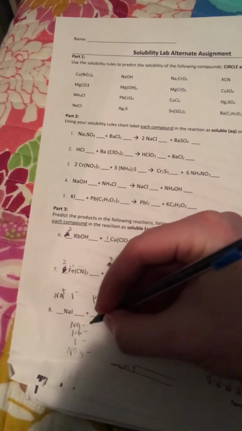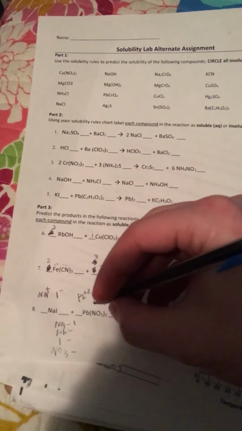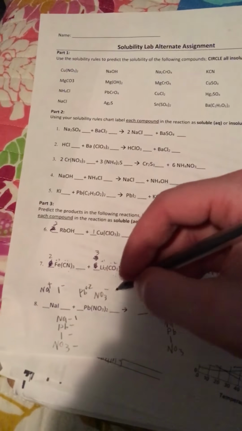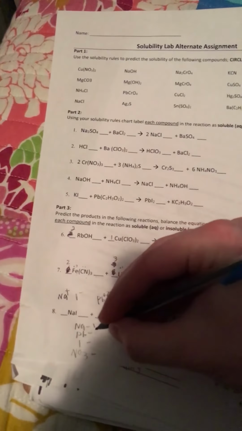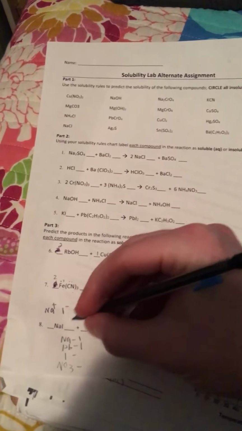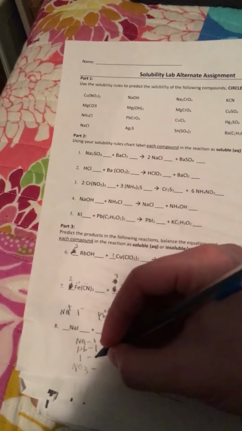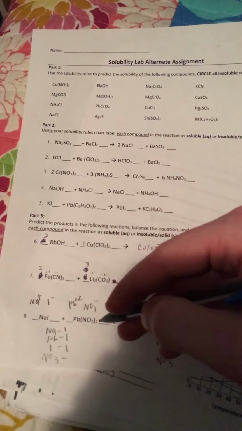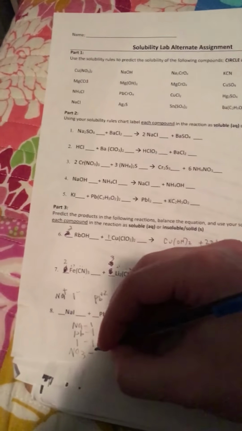All right, so on my reactant side, how many sodiums do I have? 1. How many leads do I have? How many Pbs do I have? 1. How many iodides do I have right here? 1. And how many nitrates do I have right here? I've got 2. You see this 2 outside the parentheses, so I know I have a 2 there.